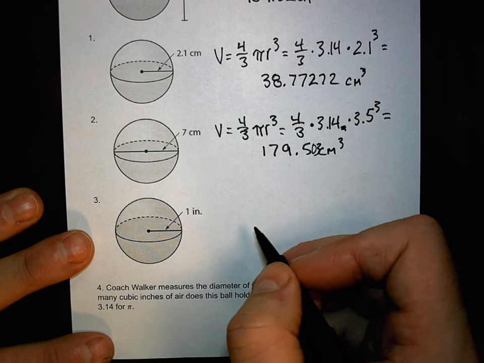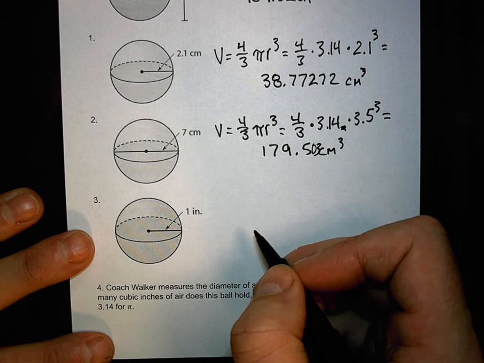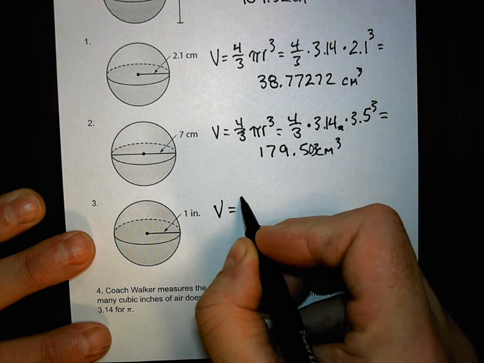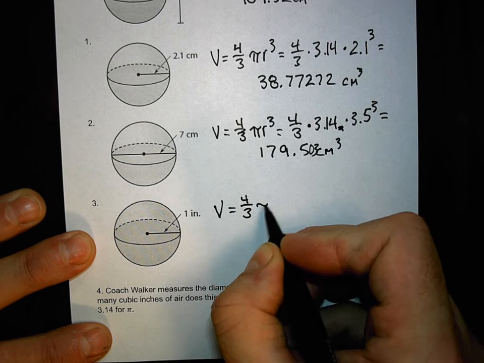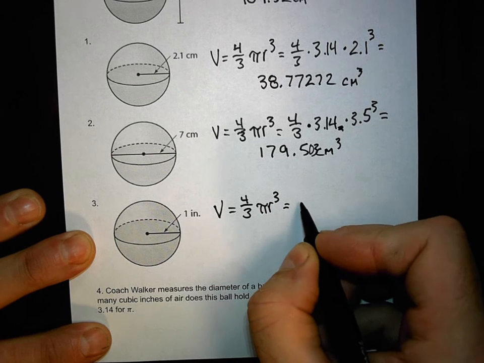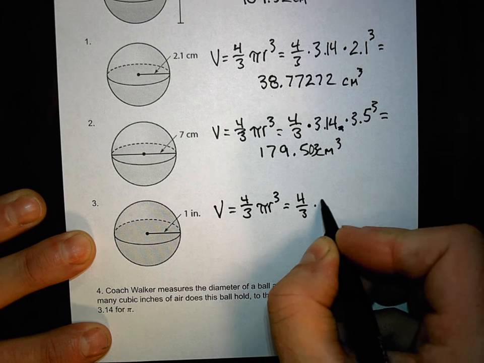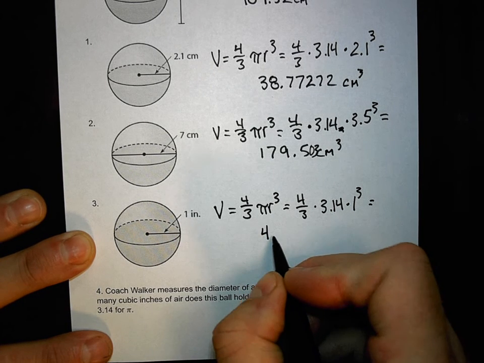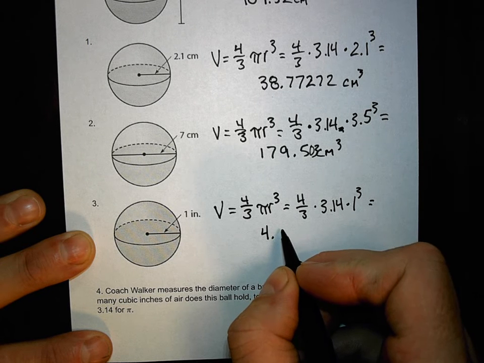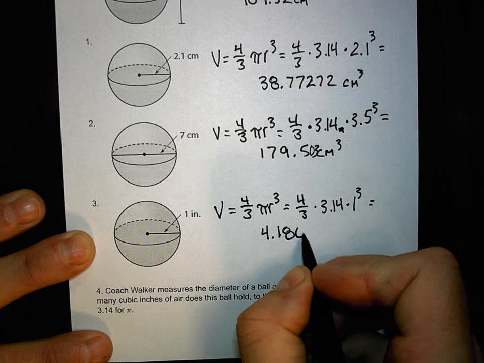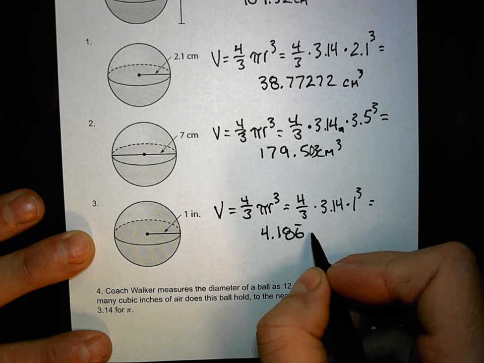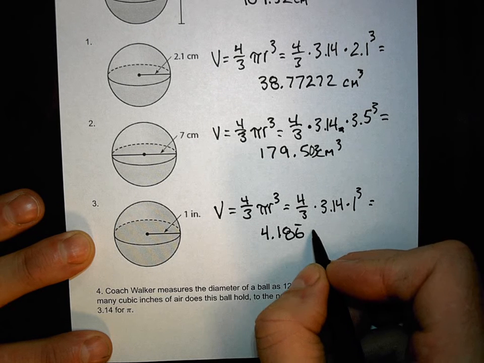All right, number 3. Wesley? Number 3 is V equals 4/3 times pi r cubed. Good job. V equals 4/3 times 3.14 times 1 cubed, and that'll get you 4.2. Wait, no, I forgot. It's 4.18666666667. And that rounded is 4.2 inches cubed. Okay.